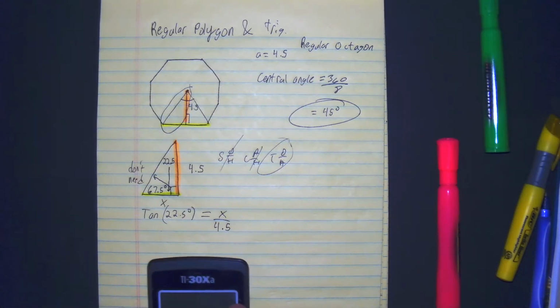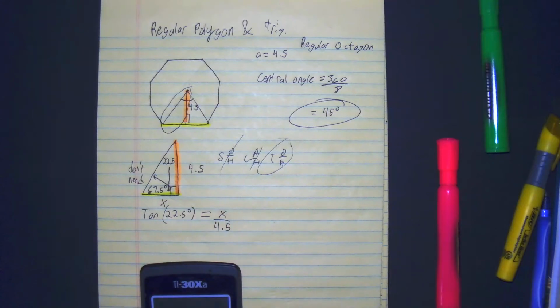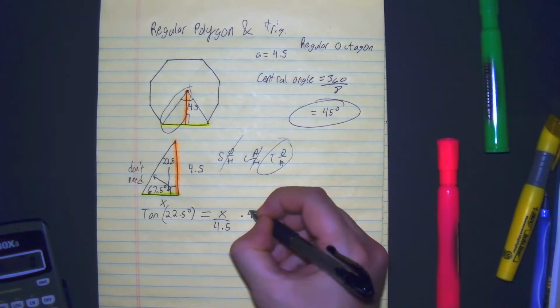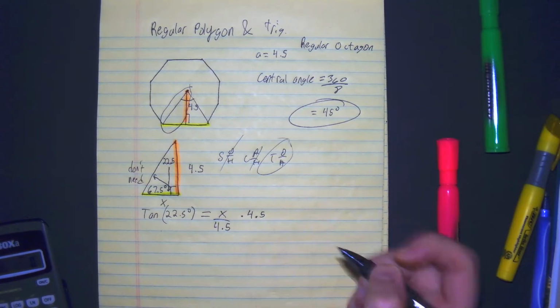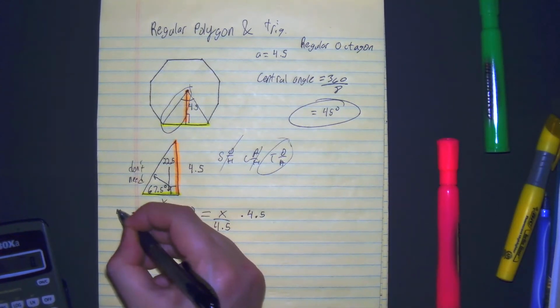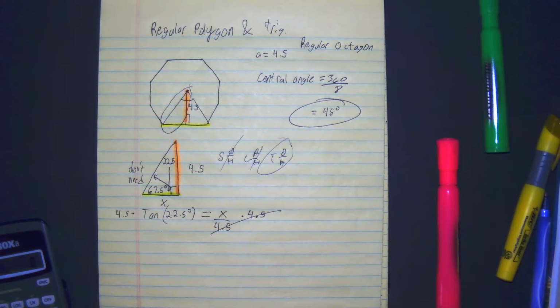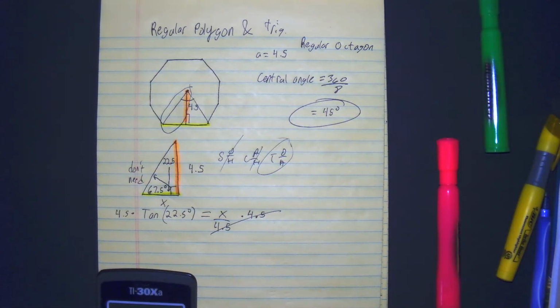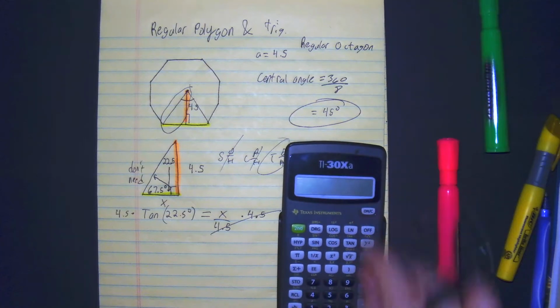From here, I'm going to multiply both sides by 4.5. That cancels. So what we get here, you do 22.5 tan times 4.5.